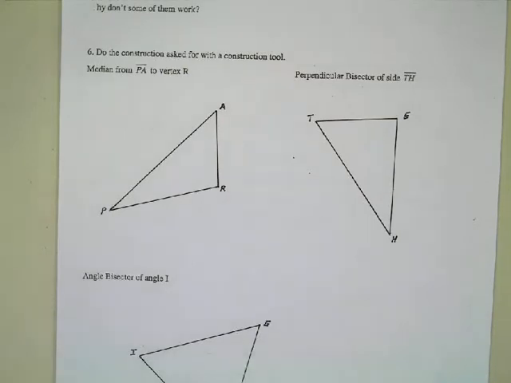So, let's see what we can remember here from our constructions. Kyle, if I want to draw a median, I know you haven't been here, but I just want to see. I already know. You know how to do the medians? Yeah, I think you go like this and then go like this.